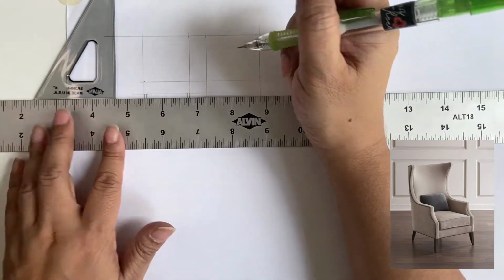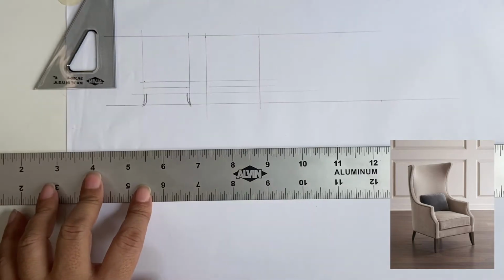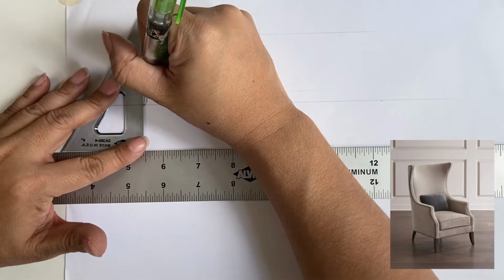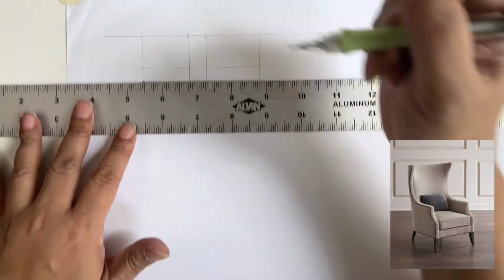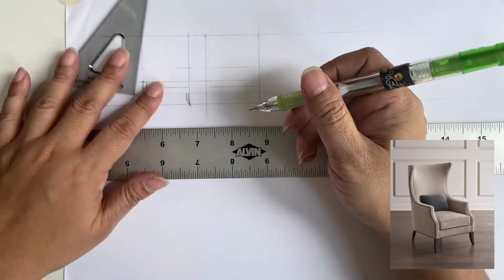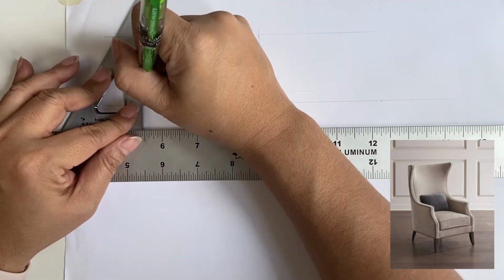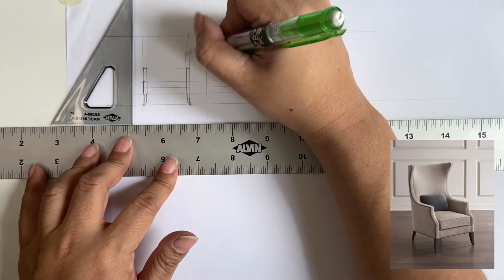But what I'm doing now is kind of drawing the front side of it. So I have the seat height, and then I offset the line for the bottom, and I'm doing the side arms. But then I realized that the widest point of the chair is where the top of the wings are. So what I'm going to end up having to do is erase this.